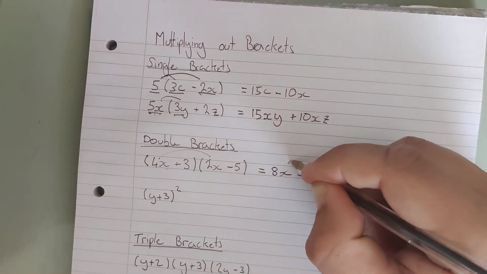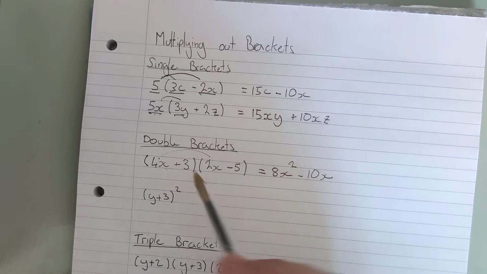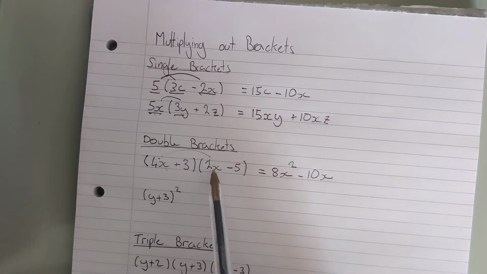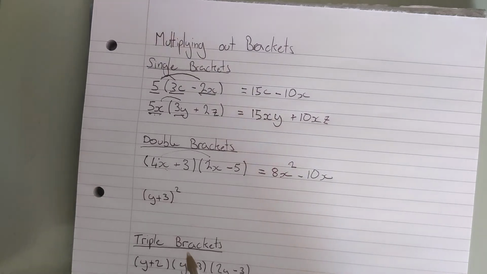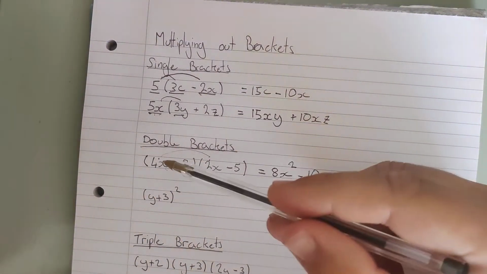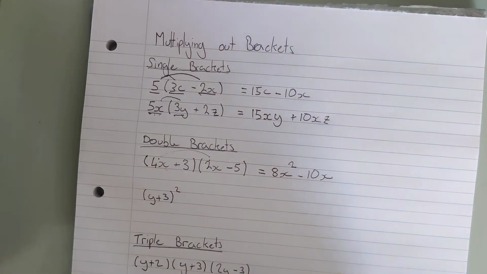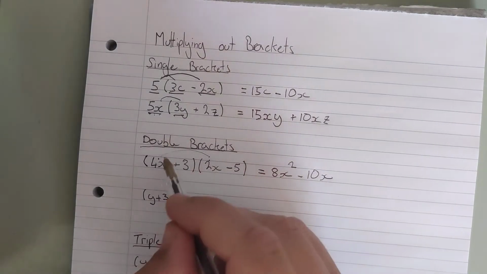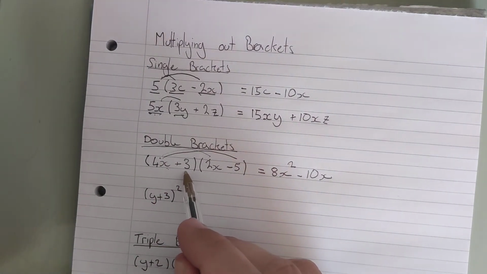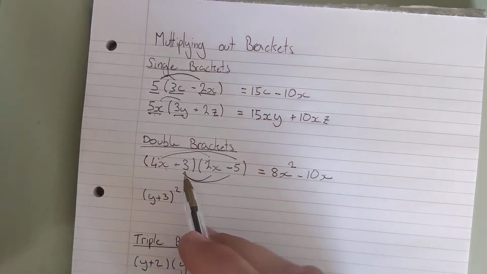Sorry, I forgot the squared here. Have I forgotten any other squares? No, I haven't. Sorry. So this 4 times this 2 is 8, and obviously this x times x is x squared. And then this 4x times minus 5 is minus 20x, like that. And then I tend to do the third like that, and then like that.